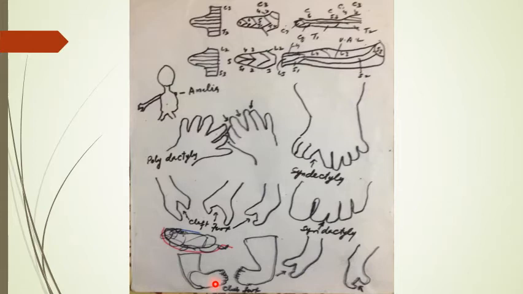Inverted foot or club foot is congenitally present in those cases which are breech presentation, which means the buttock is down and the head is above. Before the delivery, when the fetus engages in the pelvis, the foot is under pressure and fails to grow or become straightened, and it becomes turned inward, and the condition is known as club foot.